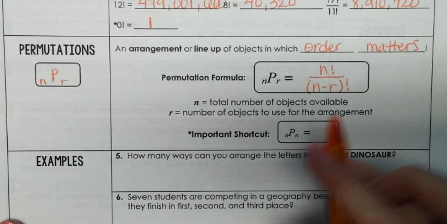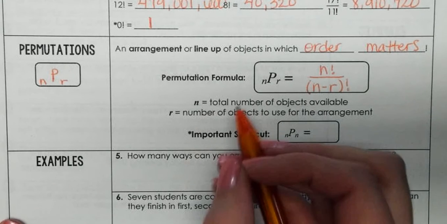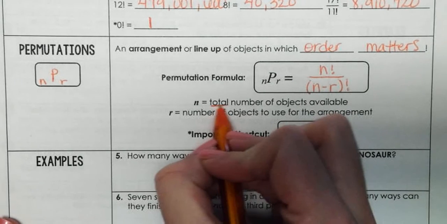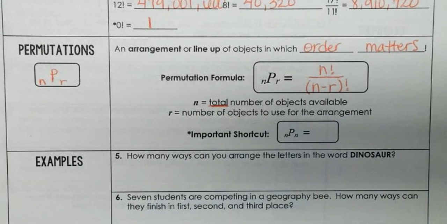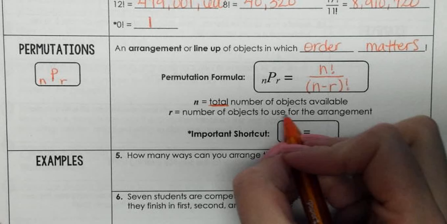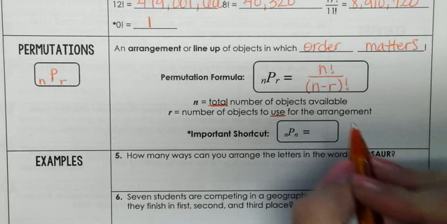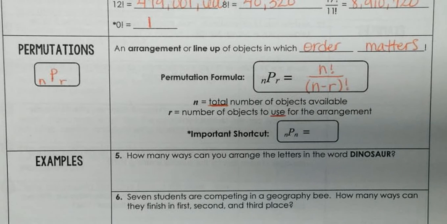Okay, n is the total number of objects. So if you have a list of 5 chores that you want to get done, and r is the objects that you're going to use for the arrangement. So you have 5 total, but you only want to do 3. So 5 would be n, 3 would be r.